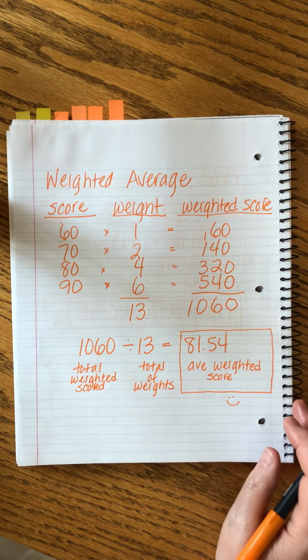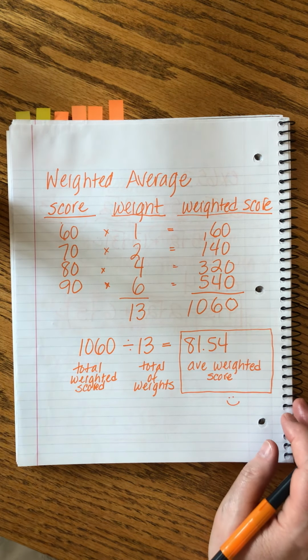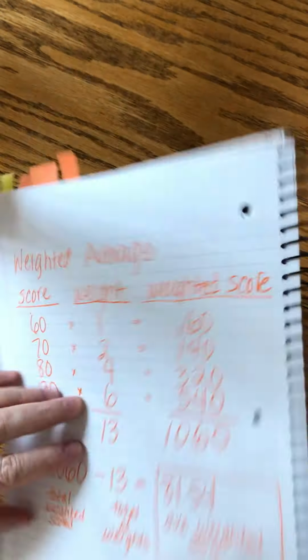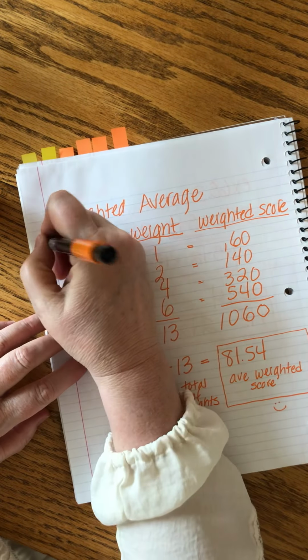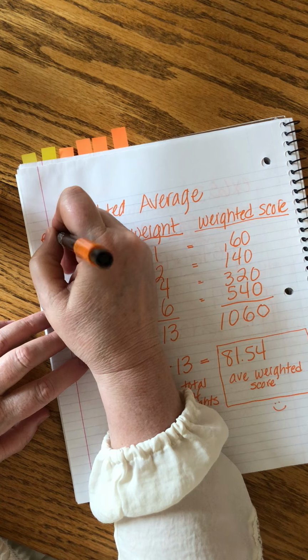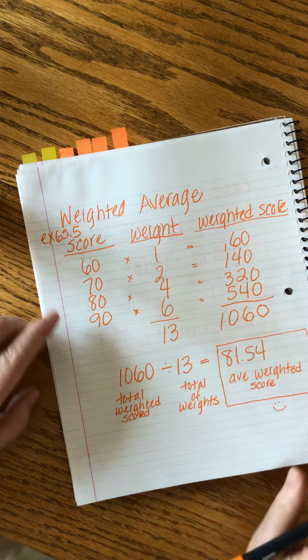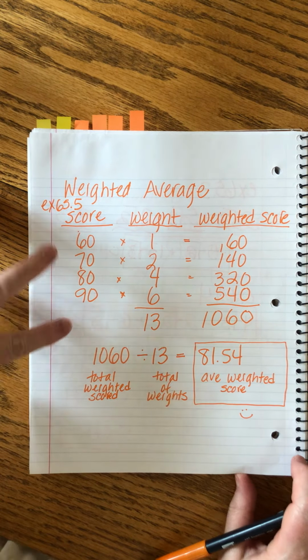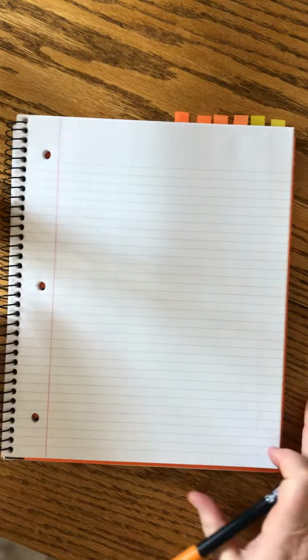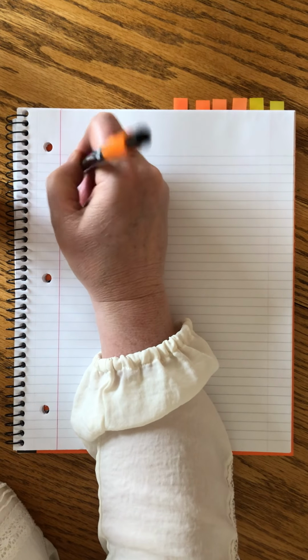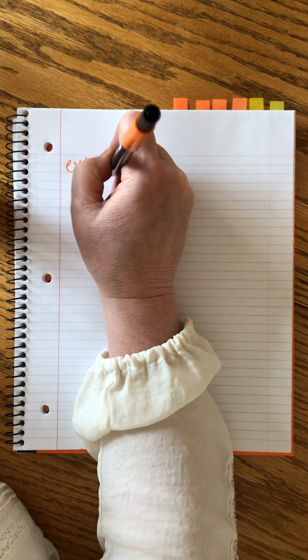So let's look at our last problem, I didn't write this, example 65.5. We did 4 of the radical problems, and then we're doing 2 weighted average problems. So here comes the last of our weighted average type problems, 65.6.